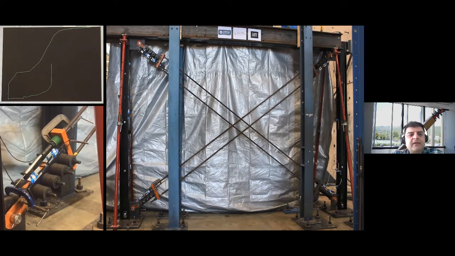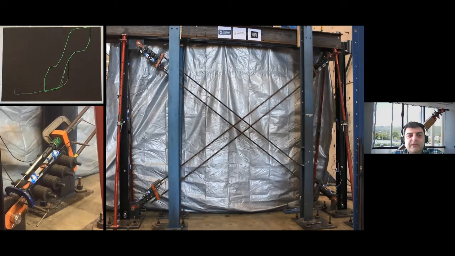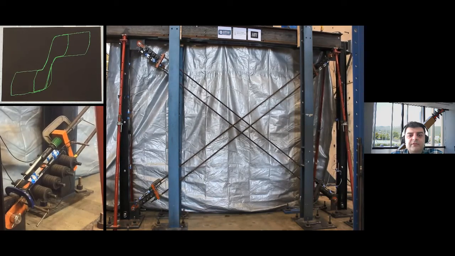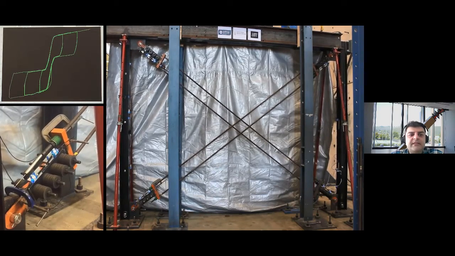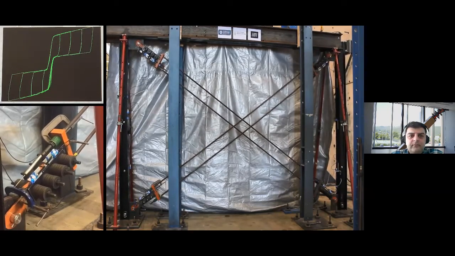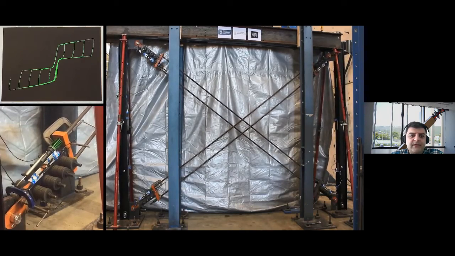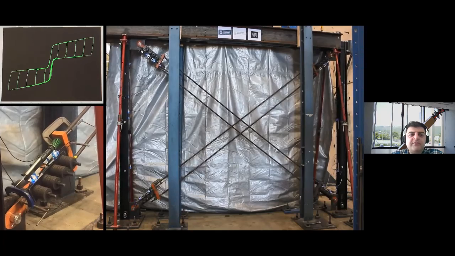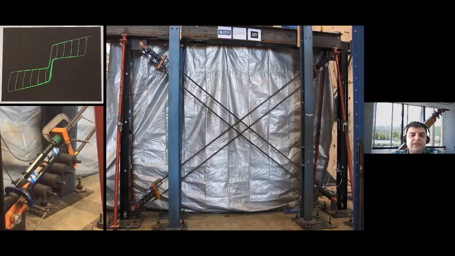This test was dynamic. At the top left, you can see the real-time result. For this one, we used the load protocols and the frequencies recommended by ASCE 7, and we induced 5% drift to the steel frame. And as you can see, a very nice behavior, fully flag shape, repeatable, without damage to the tension members or to the devices.